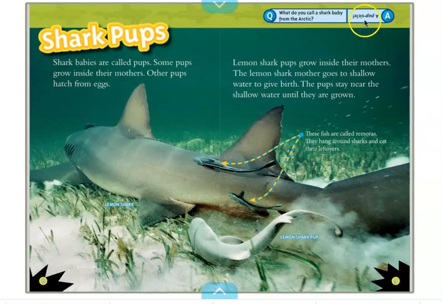All right, here's a funny little question. It says, what do you call a shark baby from the Arctic? The answer, a popsicle.